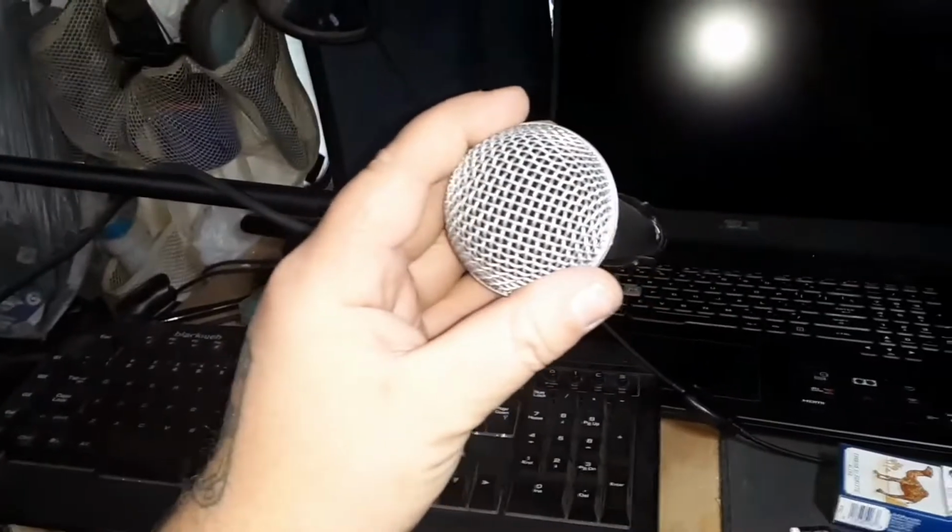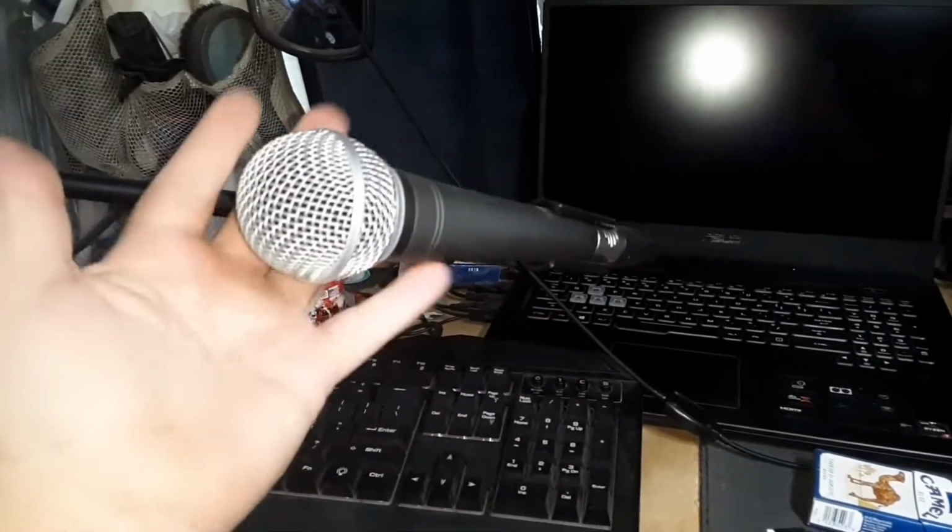Now, a lot of people might ask, why don't I have a studio mic? I have a vocal mic, which is a Shure. It is an SM48 microphone.